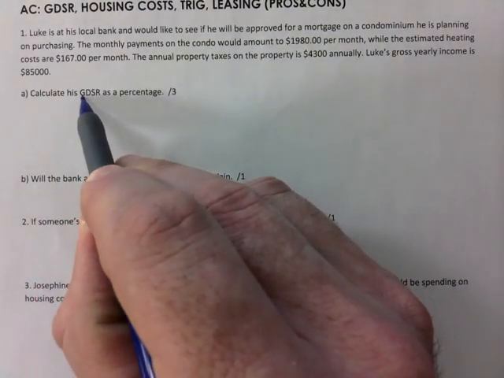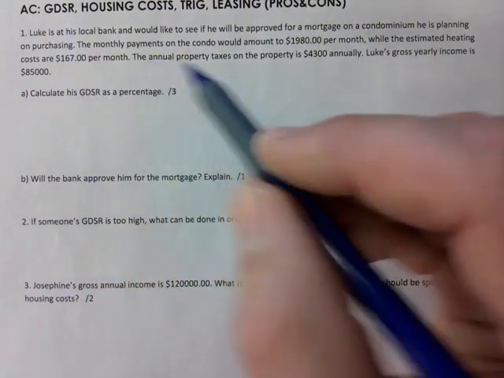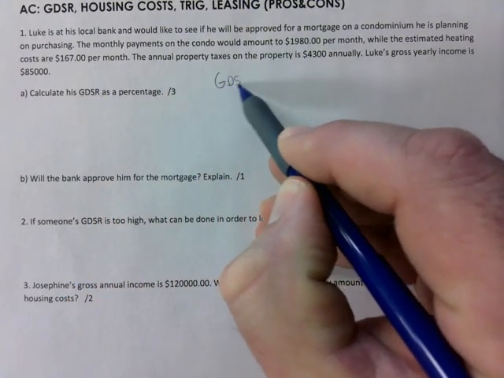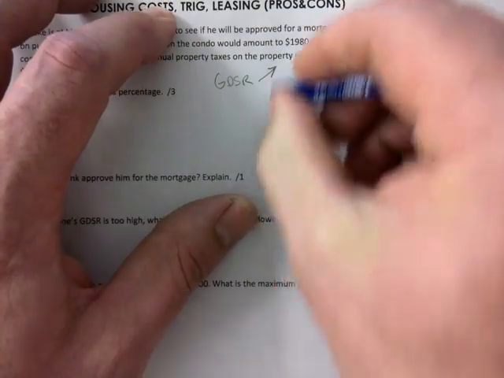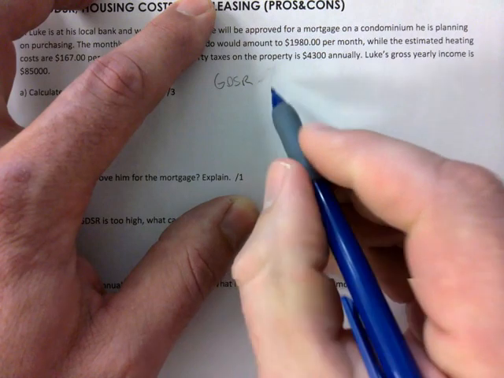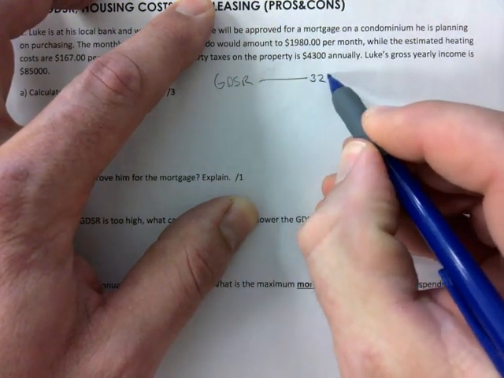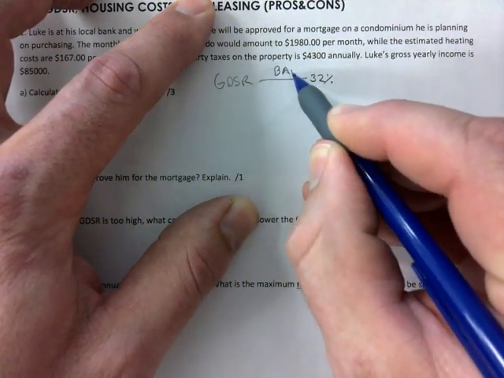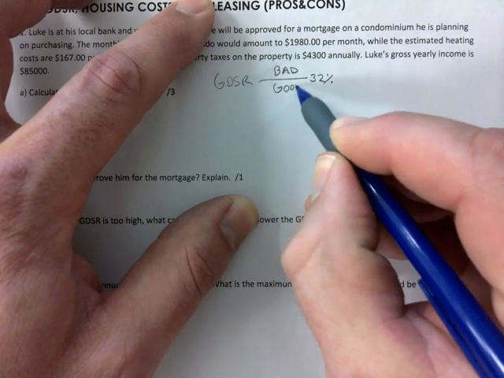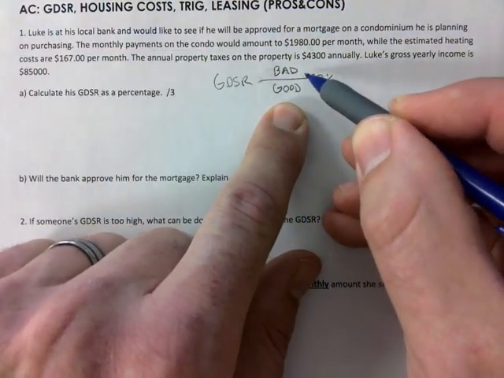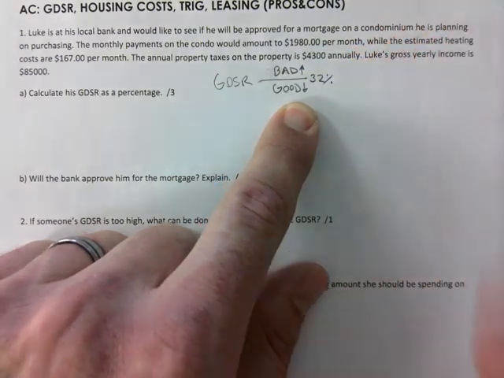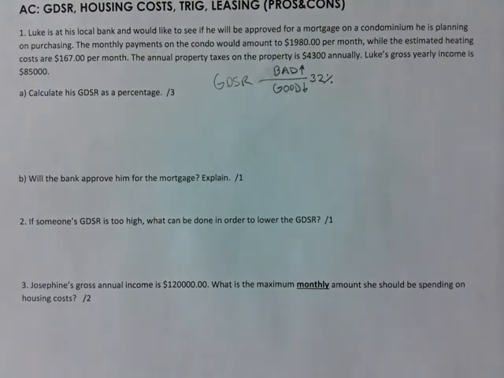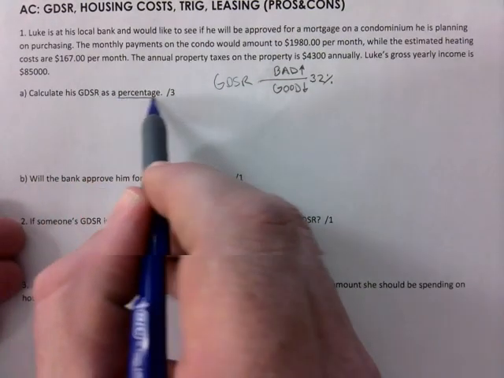Okay, so the gross debt service ratio. Remember, when it's GDSR on your study sheet, you should have something like this. This is the 32% mark. This is bad. This is good. Being underneath it is good. If it's higher than 32, that's bad. If it's less, you should definitely have that on your study sheet if I were you. They calculate it as a percentage.